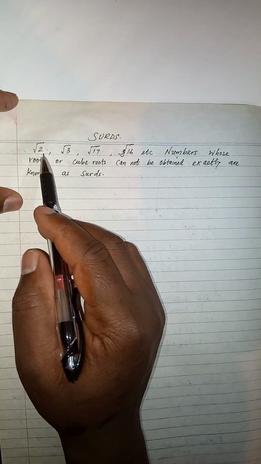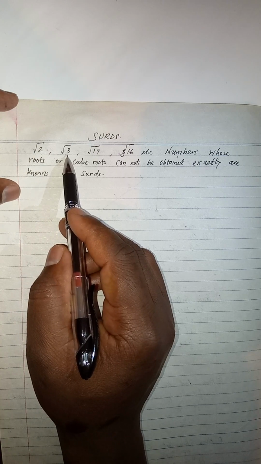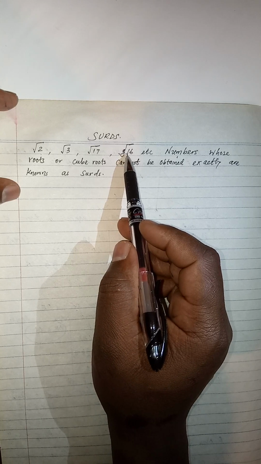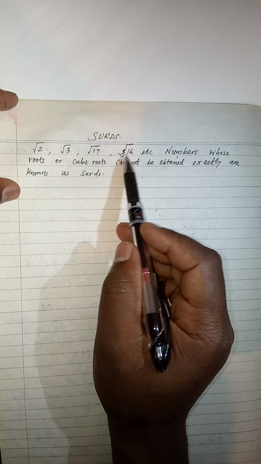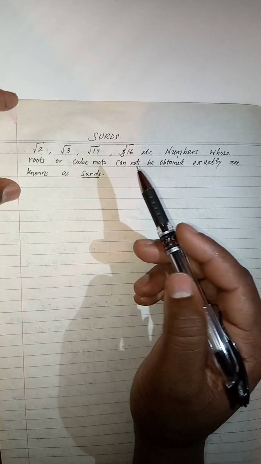So since we cannot obtain the exact root of 2, the exact root of 3, the exact root of 17, or the exact cube root of 16, such numbers are known as surds.